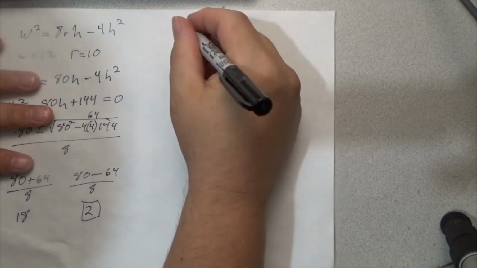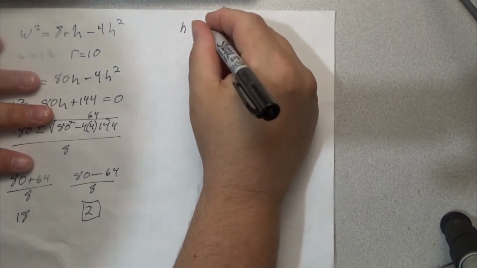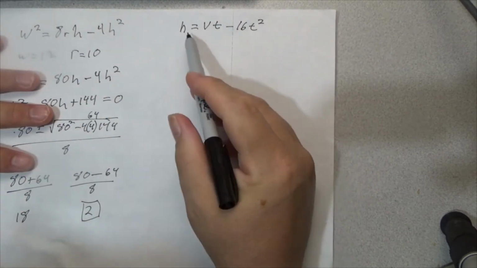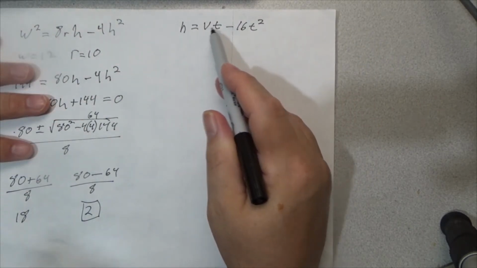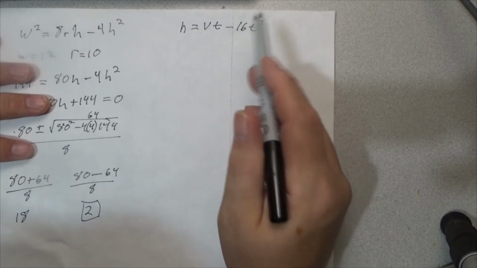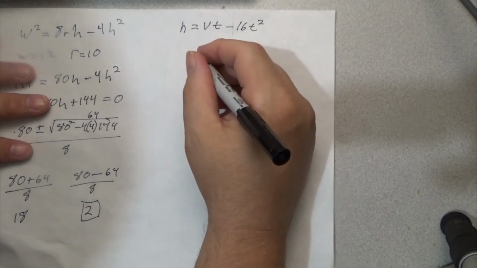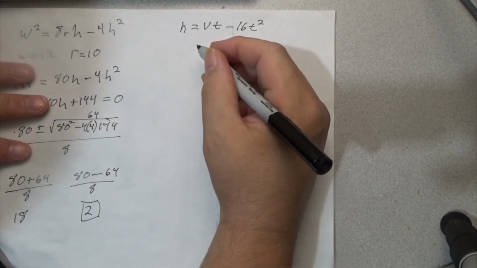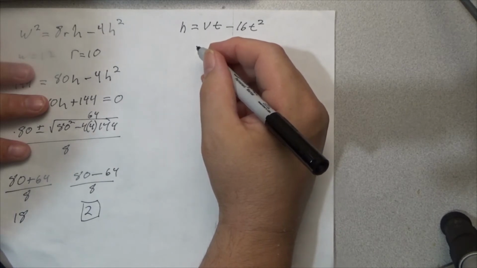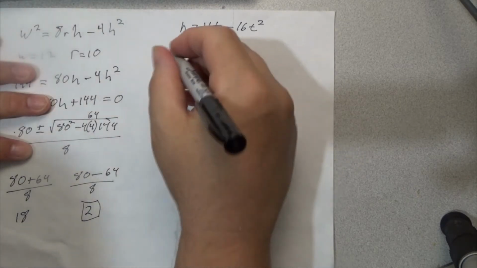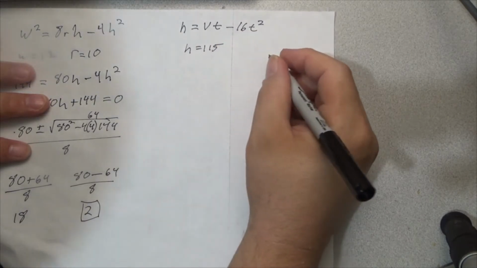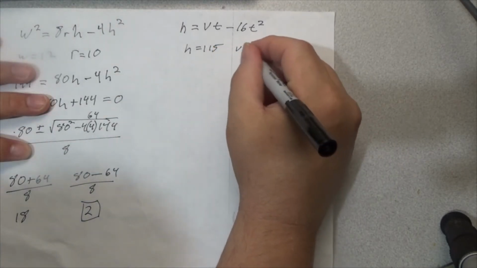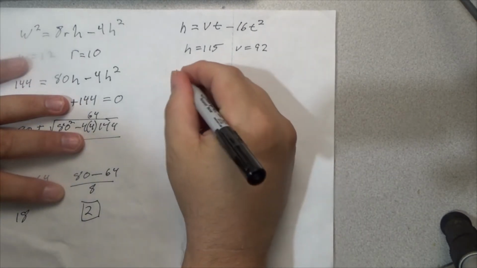From physics, the formula H equals VT minus 16T squared, where H is the height, V is the initial velocity, and T is time, and 16 is a constant dealing with gravity. Okay, so A. Determine the time in seconds it will take for an object to reach a height of 115, so height is equal to 115, when it is thrown upwards at a velocity of 92 feet per second. So velocity is 92. So put those numbers in.